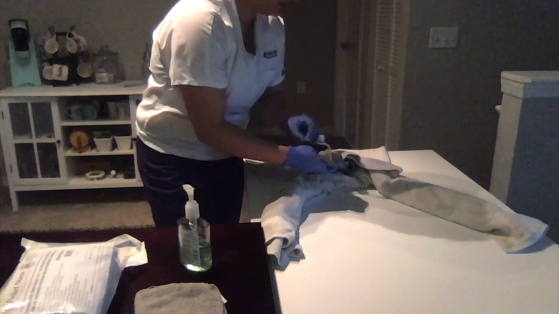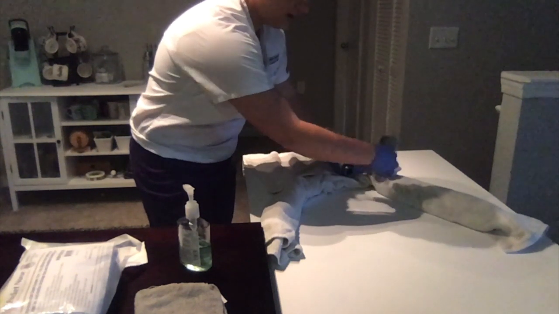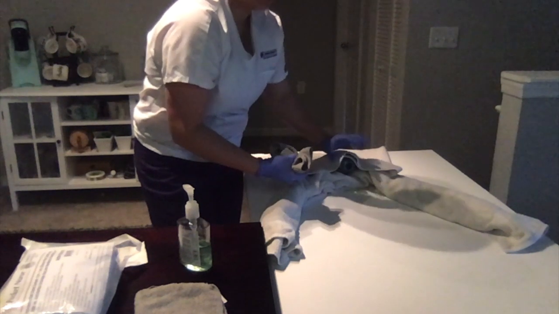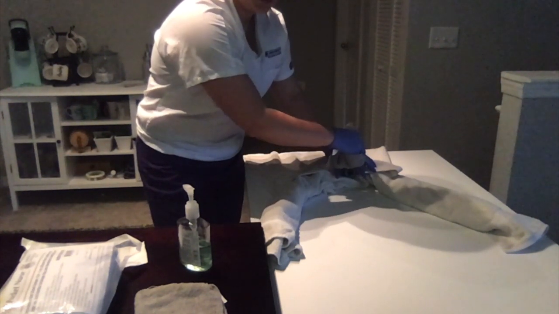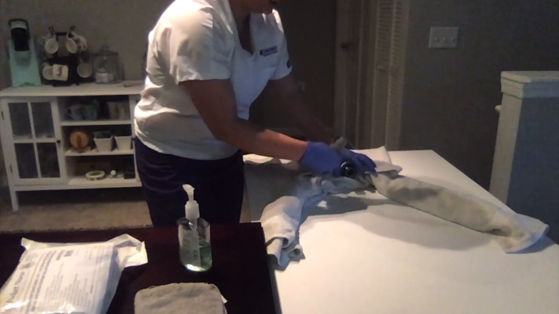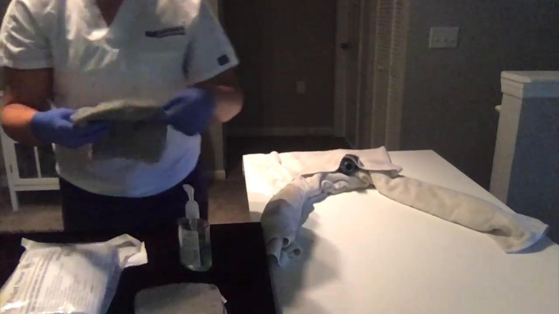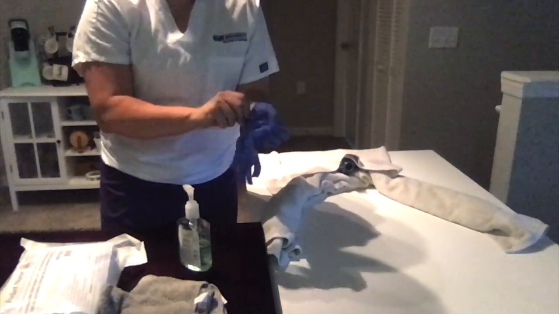I'm going to change it. And then I'm going to go the other way, around and down. And then I'm going to change it, and then I'm going to go right down the center from front to back. So each wipe is going to be from front to back. Once I have done that, I can remove my gloves.